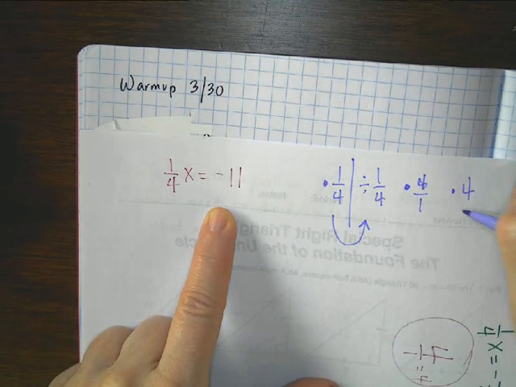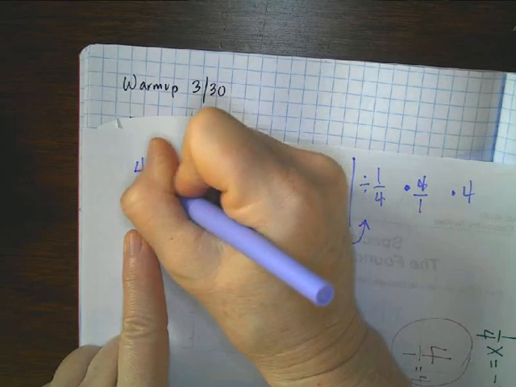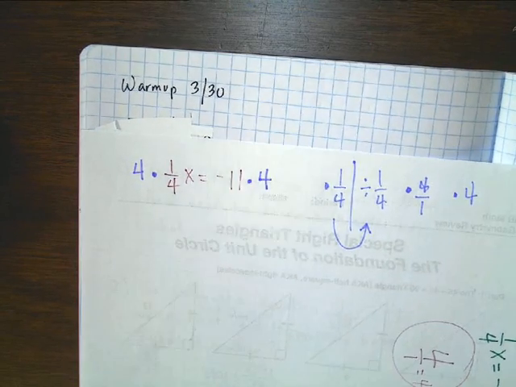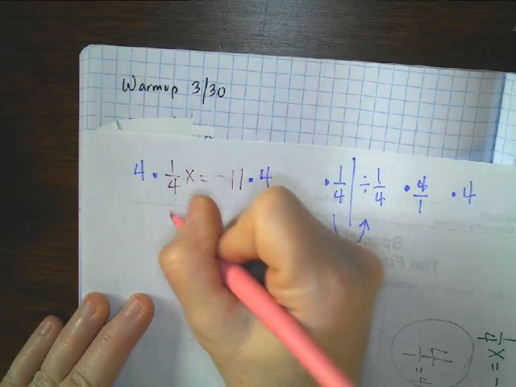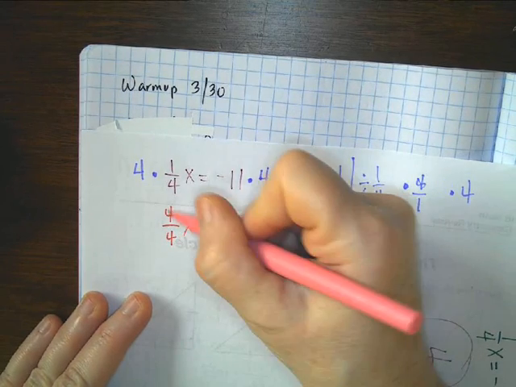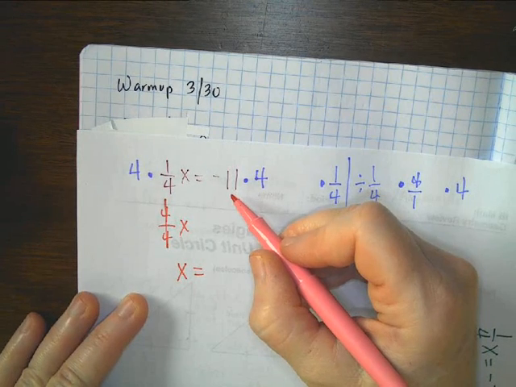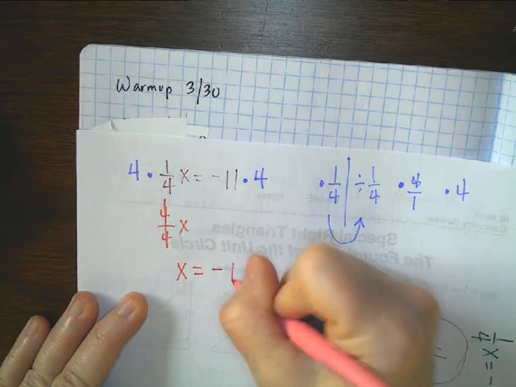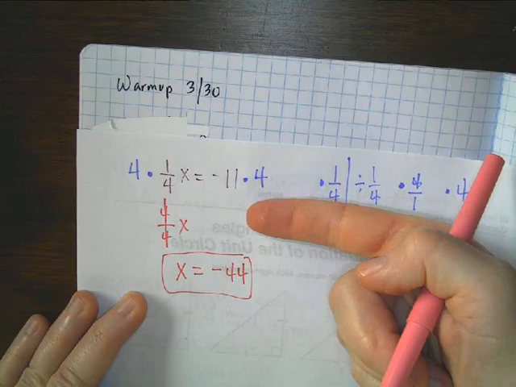So I am going to balance. I'm going to times both sides of the equation by 4. Here on the left, I get 4 times 1 is 4 over 4. 4 divided by 4 is just 1, so I just have x. And on the right-hand side, negative 11 times 4 is negative 44. There it is. So there's my balance method.